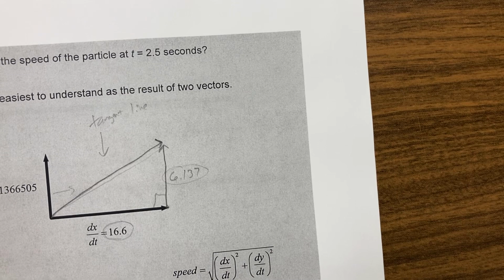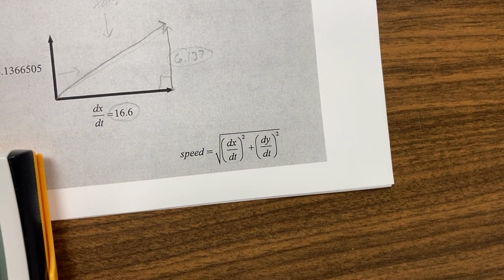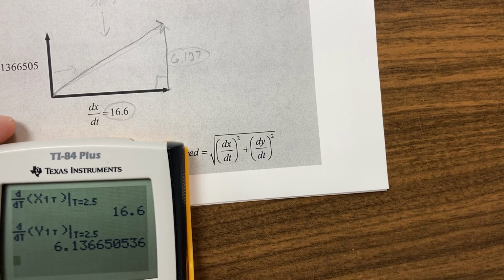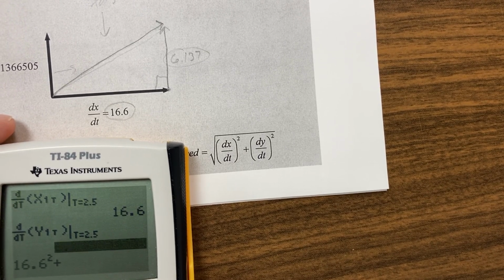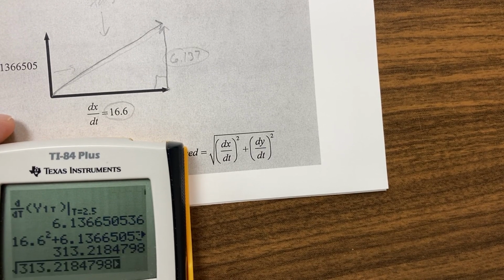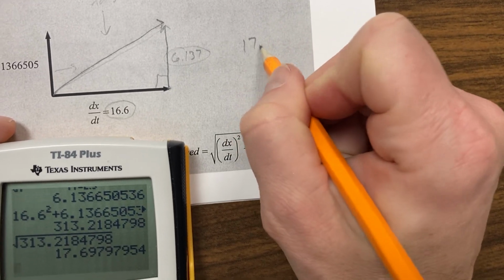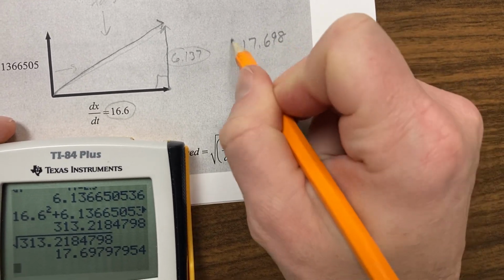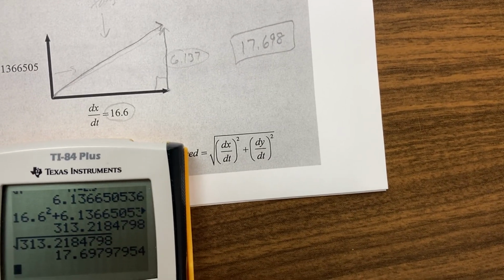So I'll leave that formula there. Take our calculator and let's go ahead and do that. I'll grab that, squared, plus that, squared, and then we'll square root that. And our speed then is 17.698. That's the overall speed we're traveling in space.